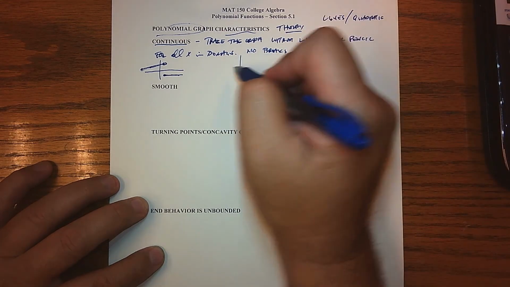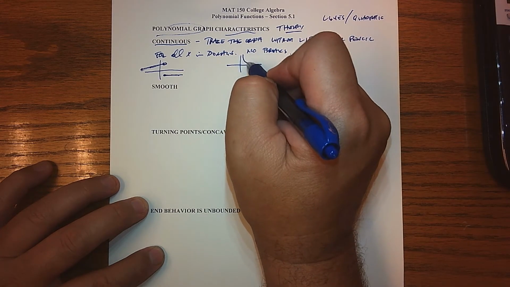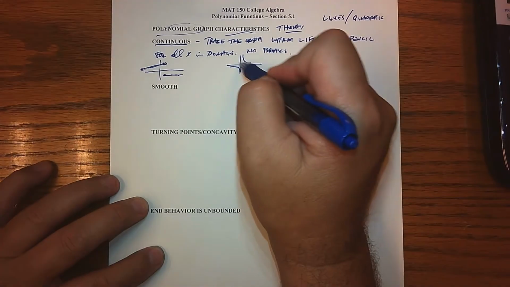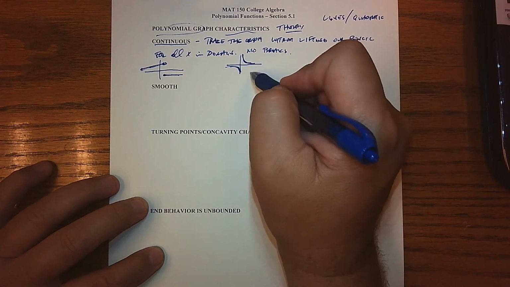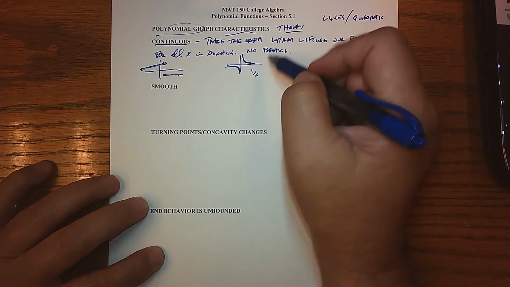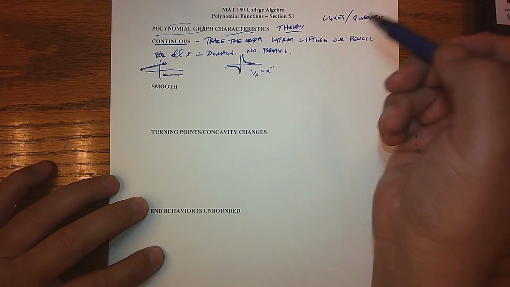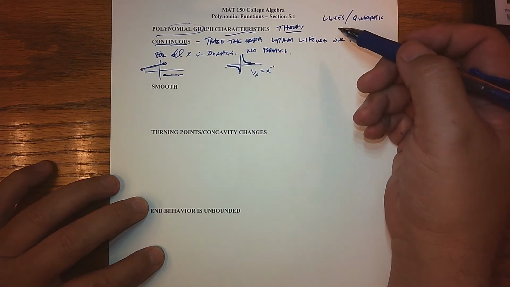Okay, another graph that we've seen, right? I think this is our reciprocal function. This has a break, right? I'm tracing, I have to lift up my pencil, and I got to trace again. So 1 over x is not a polynomial. As a matter of fact, it doesn't fit the definition, right? Because we raise it to the -1 power.